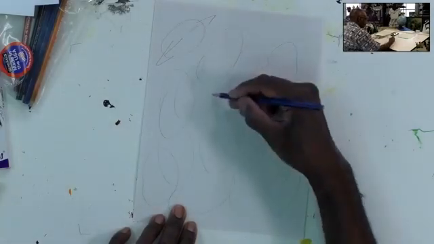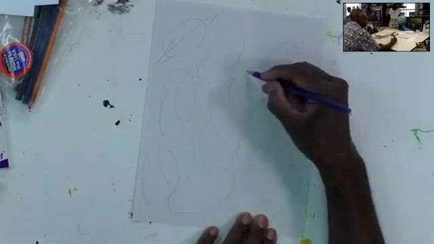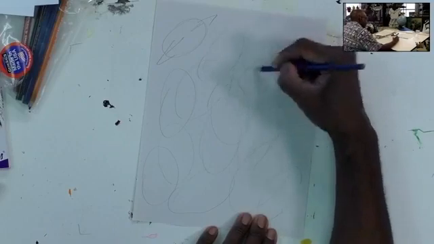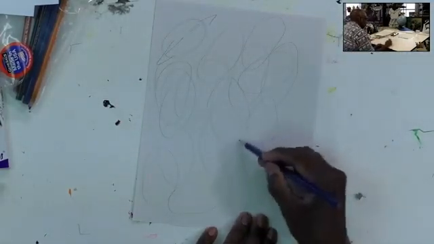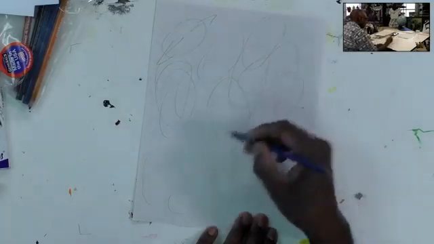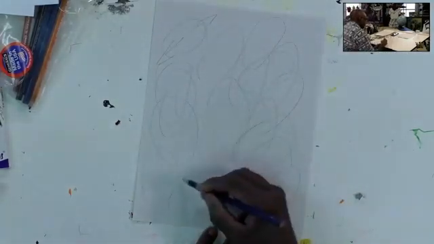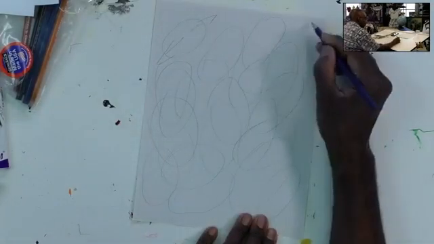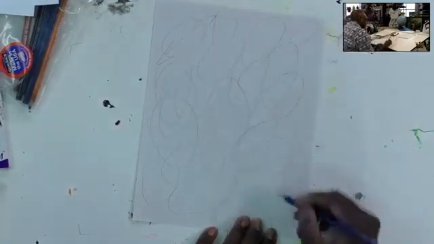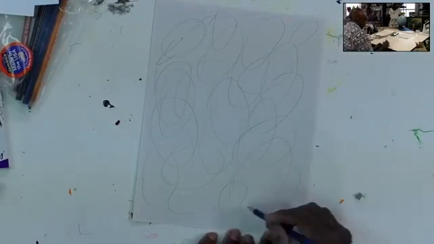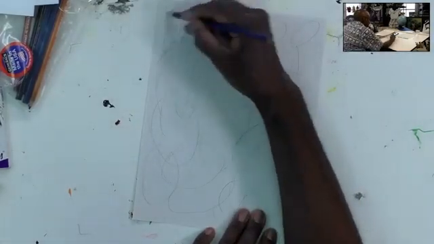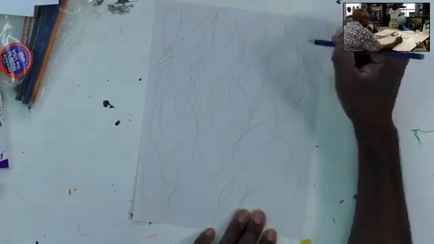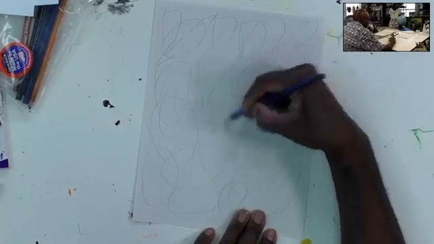You can overlap. This is called overlapping. When you draw on top of something, it's called overlapping. When an object looks like it's behind another object, it's because that object has been overlapped. When we draw more detailed objects, I'll discuss that more.